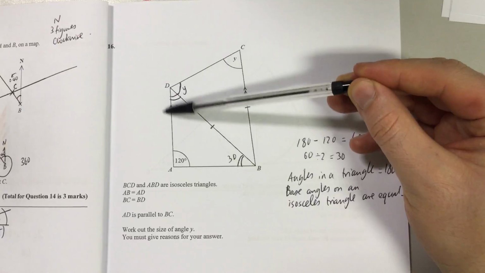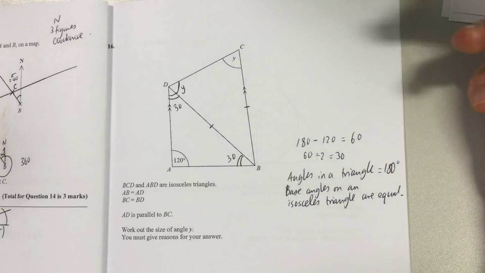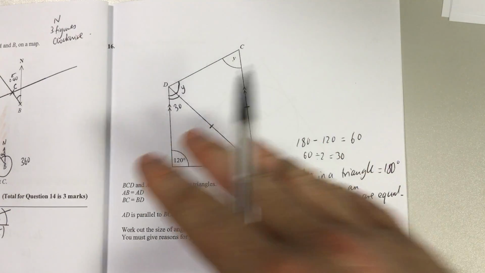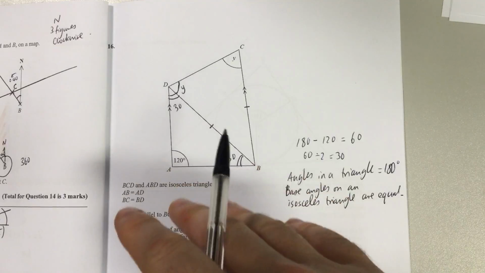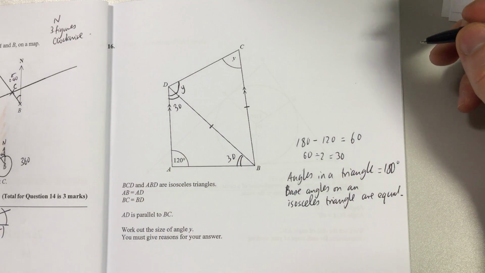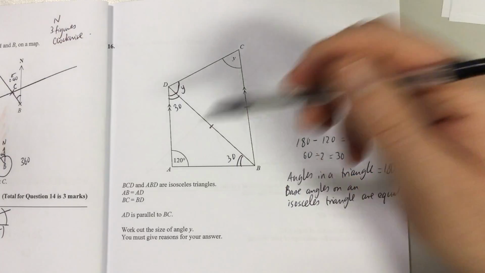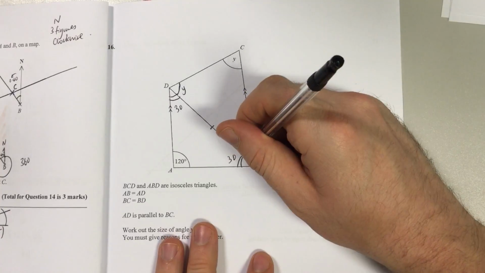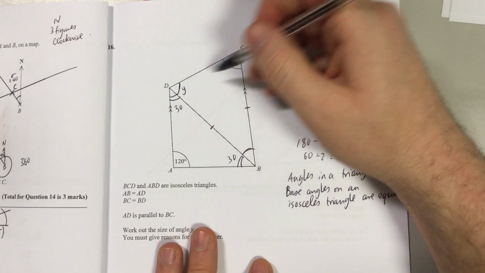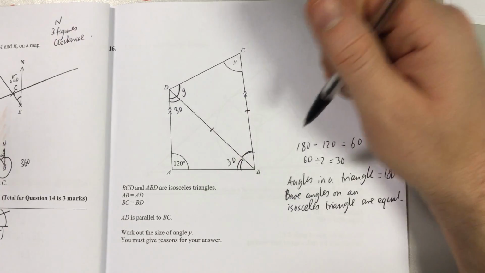AD is parallel to BC. Okay, so if they're parallel lines, it's going to bring all sorts of different things in here. It could be interior angles, could be corresponding angles, could be alternate angles. Okay, and there's a few ways that you can go about knowing which one that's going to be. So let's have a look. Work out Y. So if I know this one, I can figure out Y using isosceles triangles. And there's a few ways I could do it.